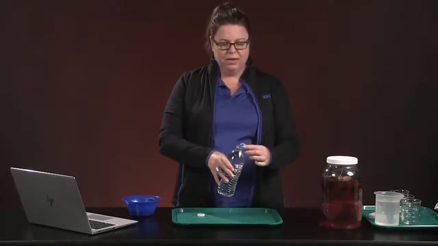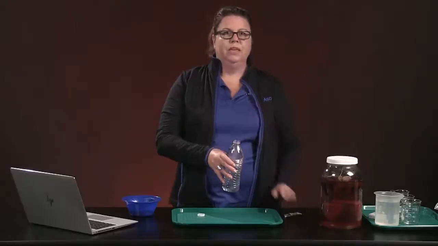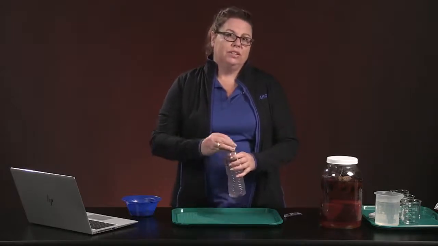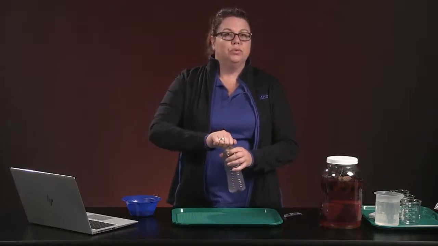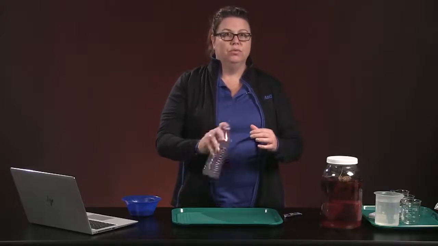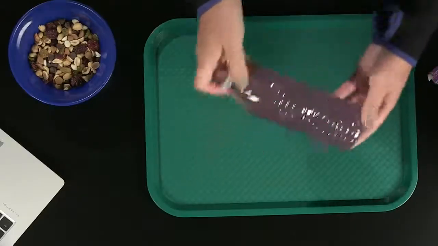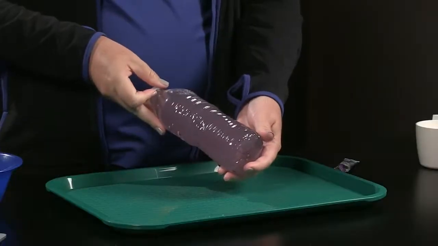For example, when I mix this juice powder into my water, we call the water a solvent, and the powder is a solute. The solvent, or water, dissolves the solute, which is the powder. Once the powder is dissolved, we now have a solution.